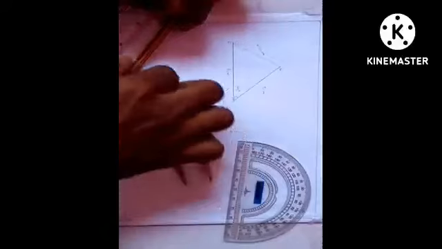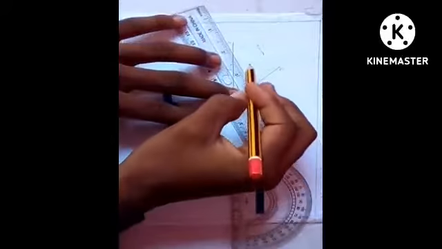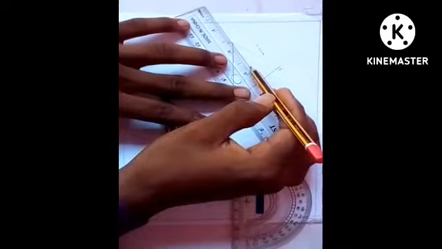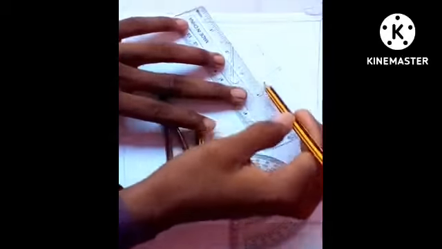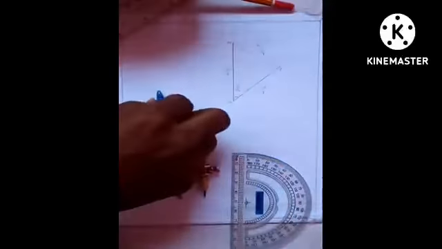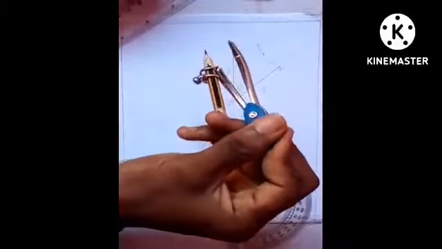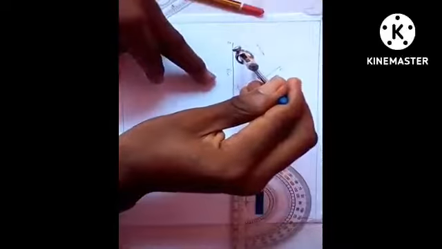So you join this to the point of intersection, which is here. When you join the center of the angle to the point of intersection here, now where these two lines, the bisectors of the first and second angles, intersect, you take that as the center of the circle.